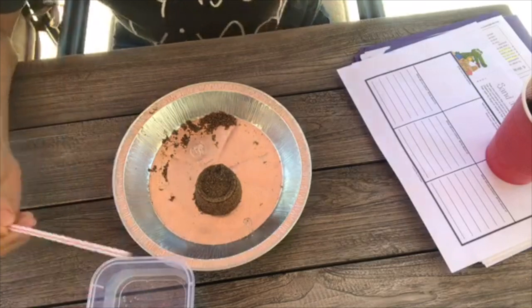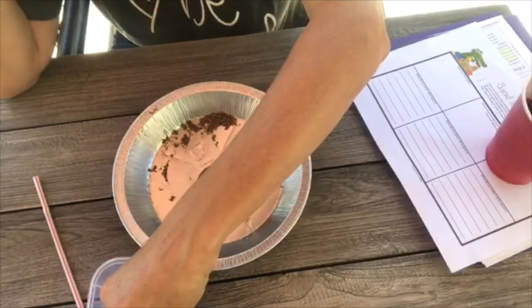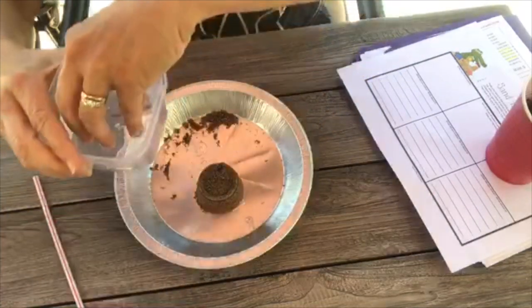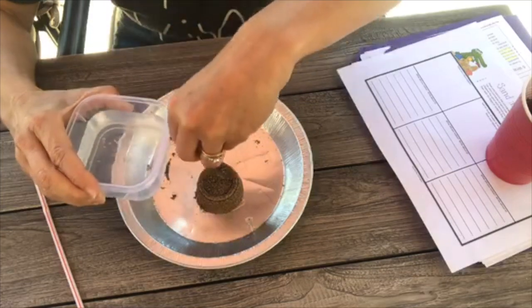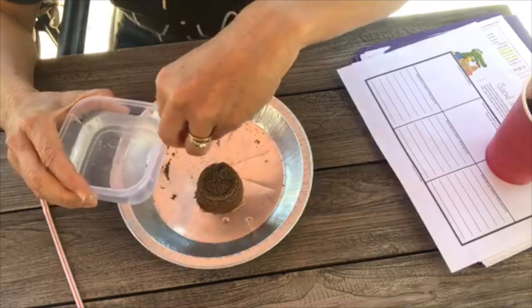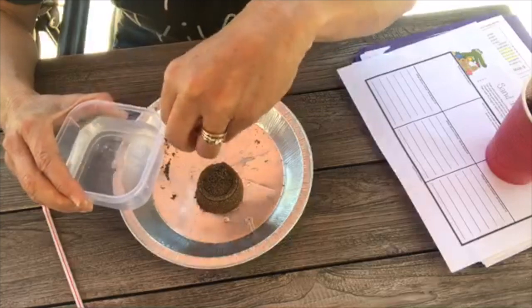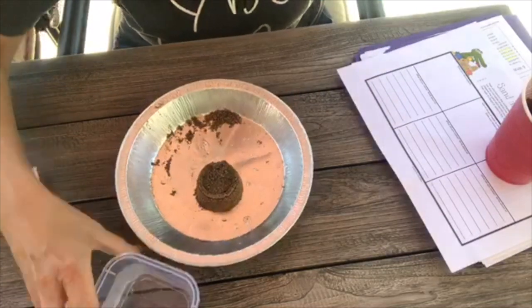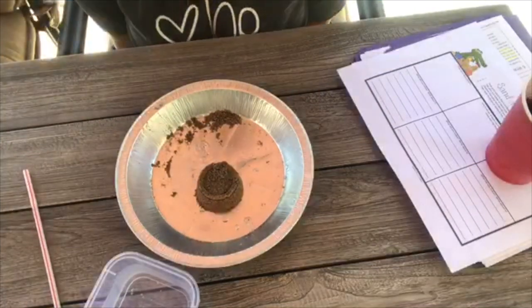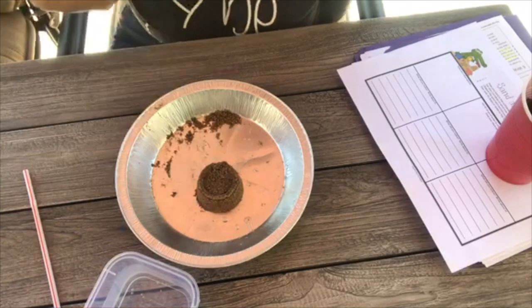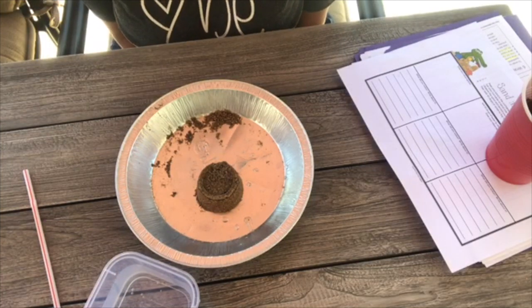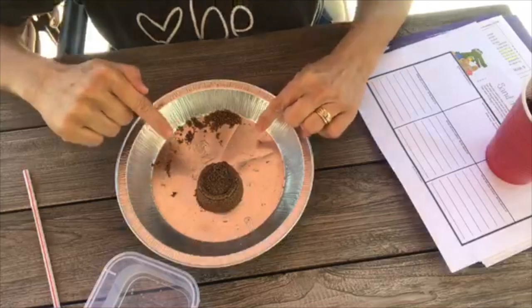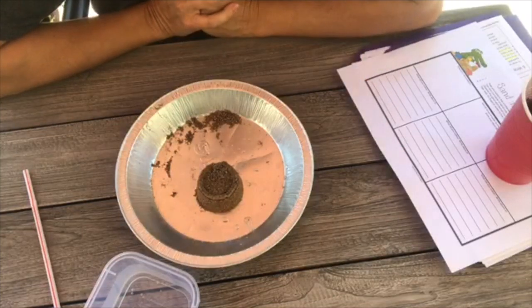And get your straw again. Or if you don't have a straw, I'll show you another way. You could do it like this. You could just put your fingers in the water, right? You could put your fingers in the water and just let the water drop, right? Just let it kind of rain on your thing. About 40 drops. You want to do enough to where you see some changes happening in your earth mound. Once you do that, you'll have more changes than I do because you're going to drop more drops than I did.